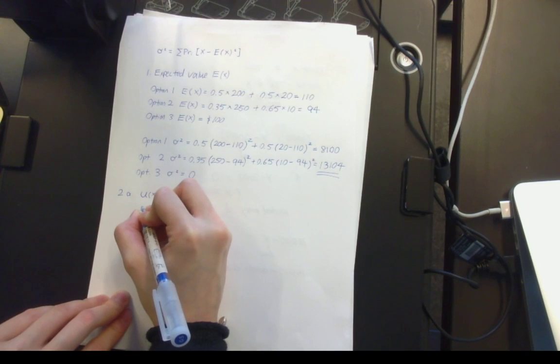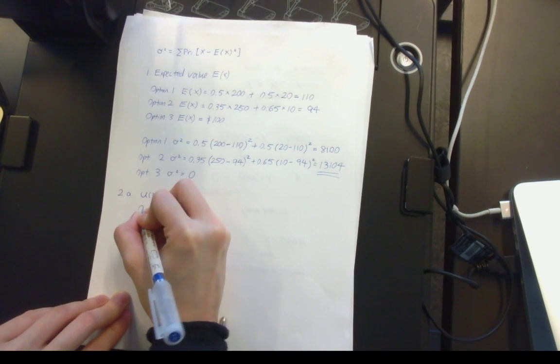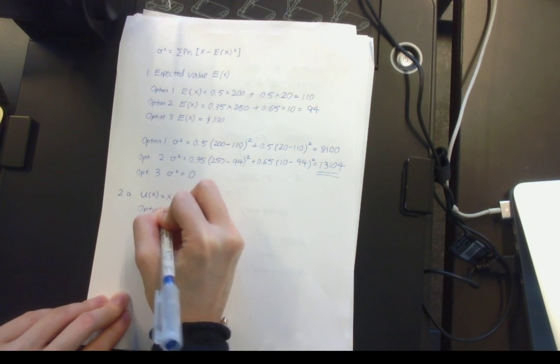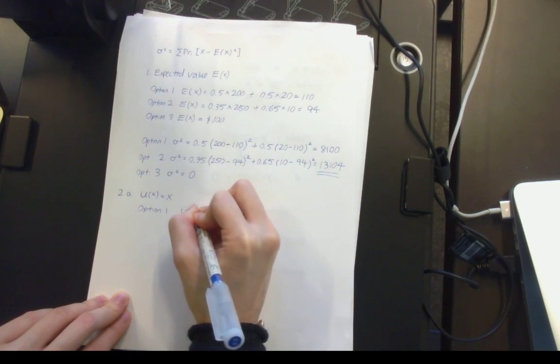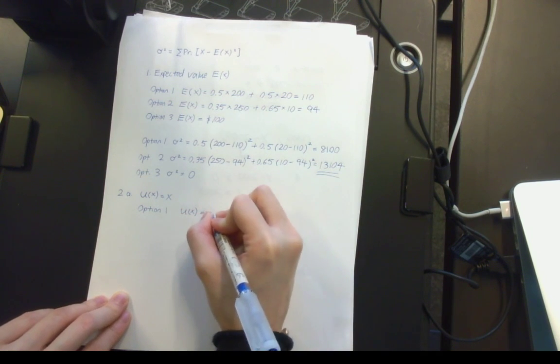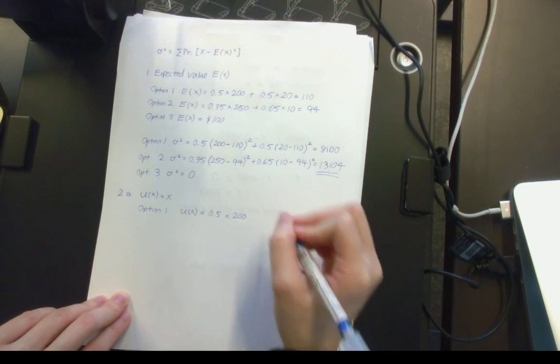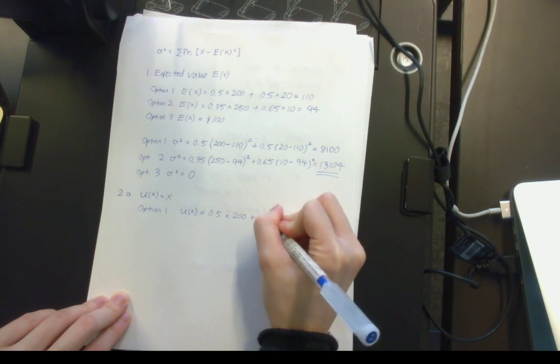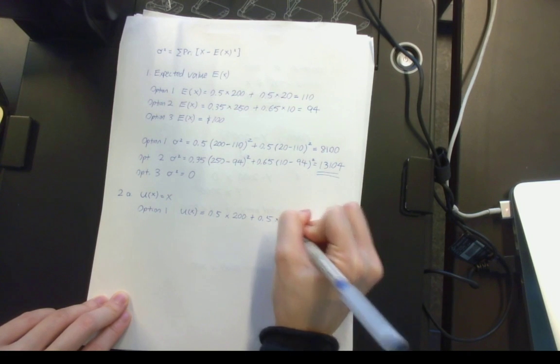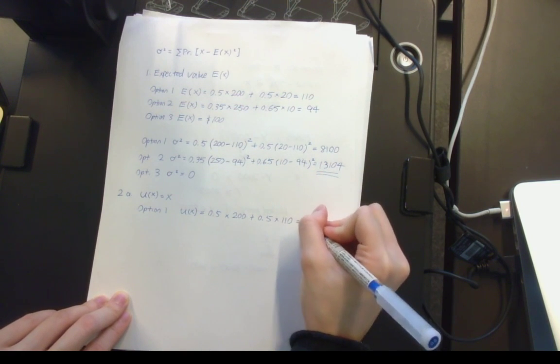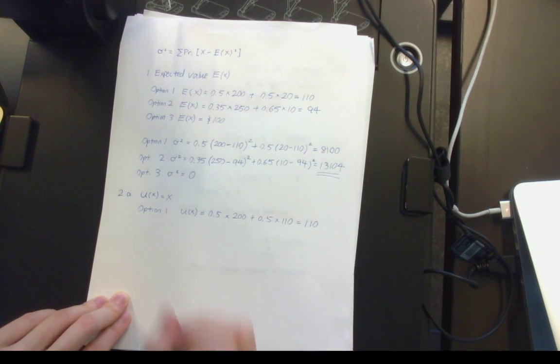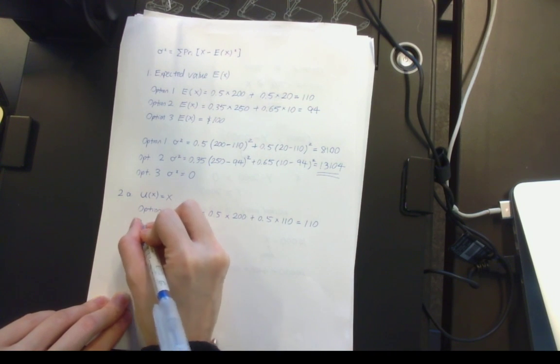So for option 1, the expected utility would be just 50% times $200 plus 50% times $110. So it is 110.